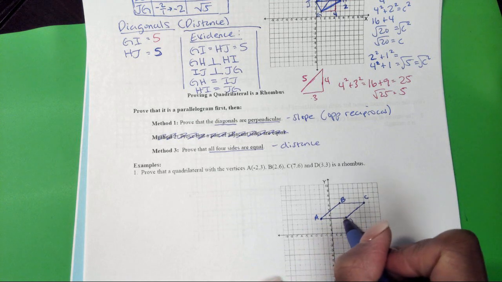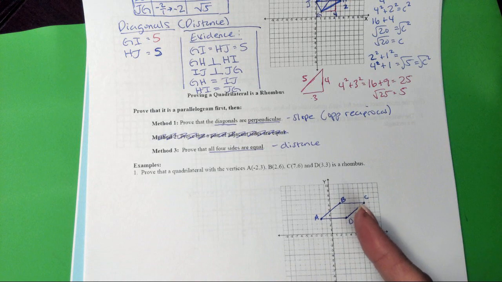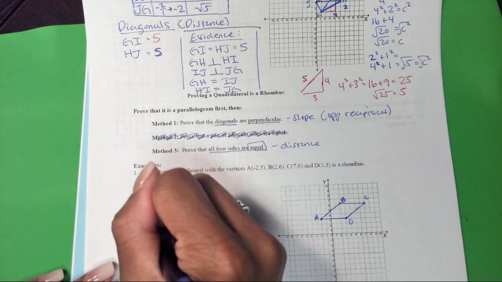It looks very similar to a parallelogram, but it is not, because we're going to find out all these distances are the same. So all four have to be equal. So go ahead and draw your chart.